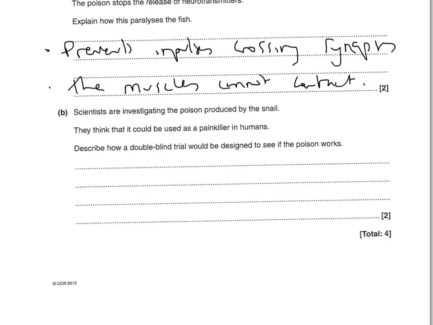Next question. Scientists are investigating the poison produced by the snail. They think that it could be used as a painkiller in humans. Describe how a double-blind trial will be designed to see if the poison works. Again, 2 marks here. So the first mark is for stating the fact that this uses a drug and also a placebo. So uses both of those.